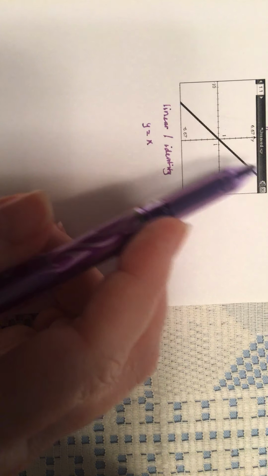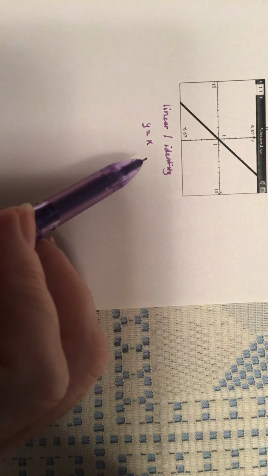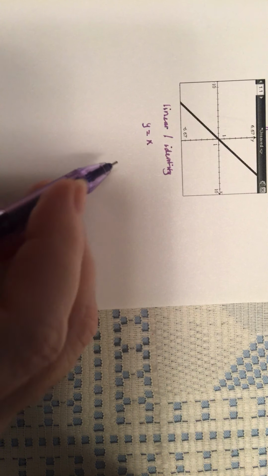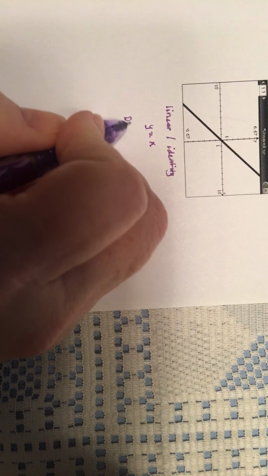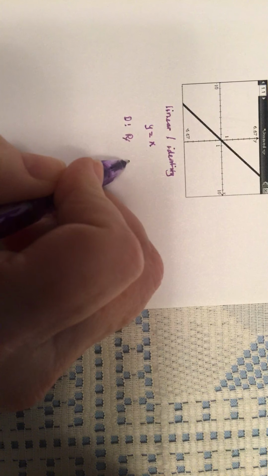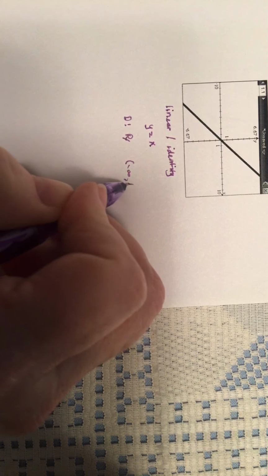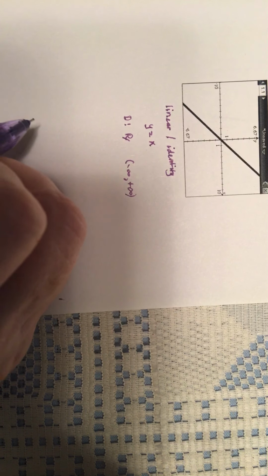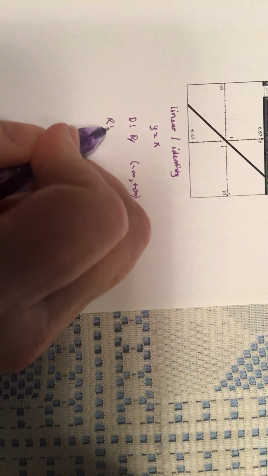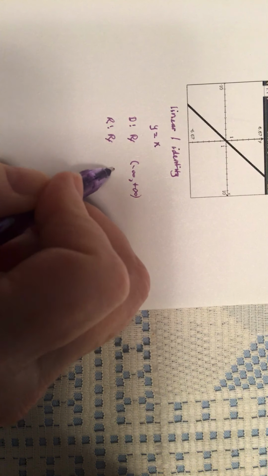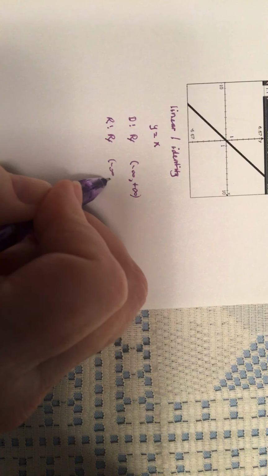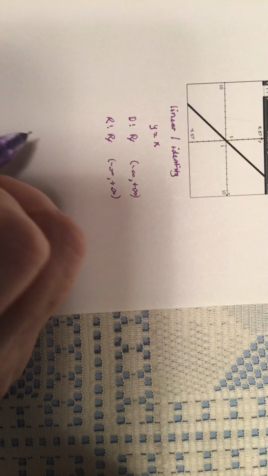But in this special case, since the b is 0, it's also called the identity function. The domain is the reals, or you could say negative infinity to positive infinity. Its range is also the reals, which you could write as negative infinity to positive infinity.